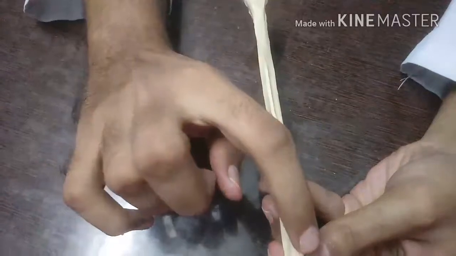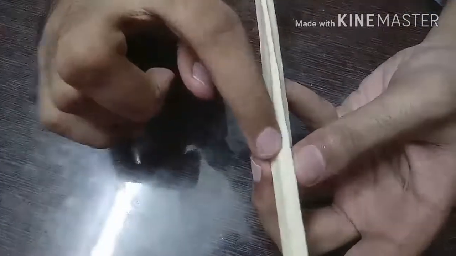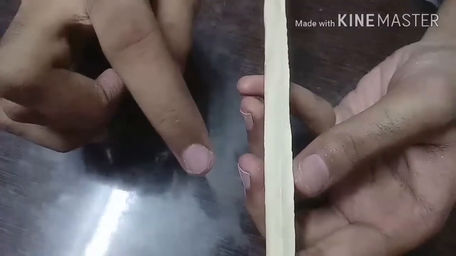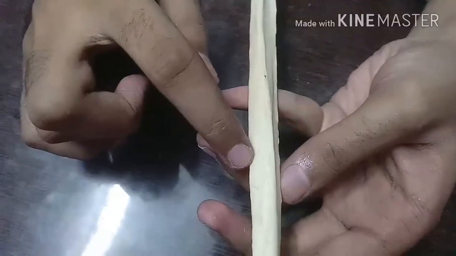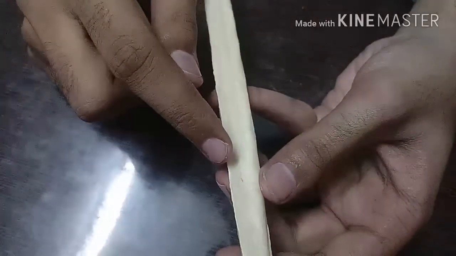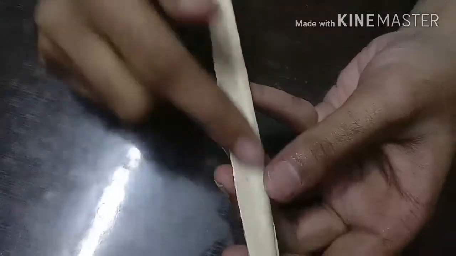So now we are going to discuss the surfaces. The surface which is present between the anterior border and the interosseous border is the medial surface. The surface which is present between the interosseous border and the posterior border is the posterior surface, and the surface which is present between the anterior border and the posterior border is the lateral surface.